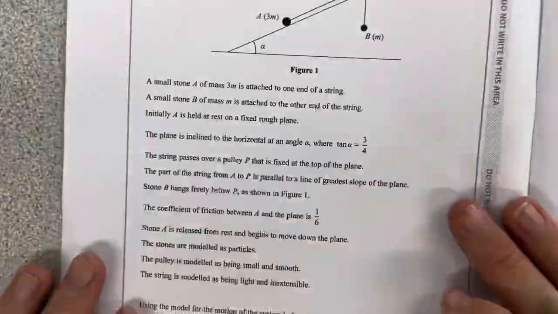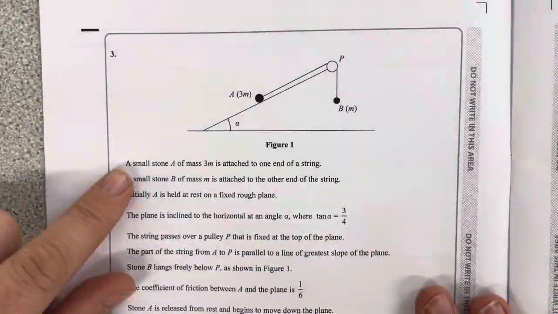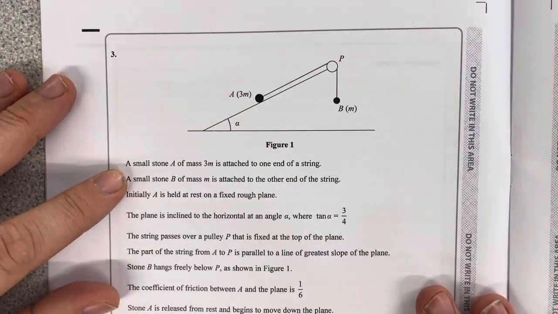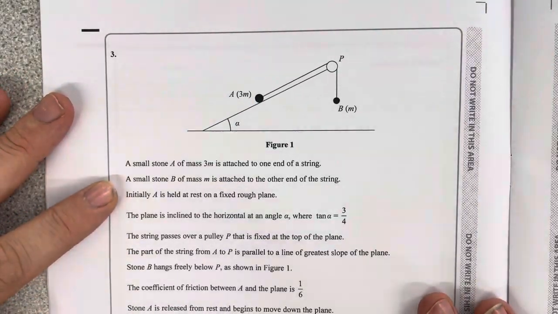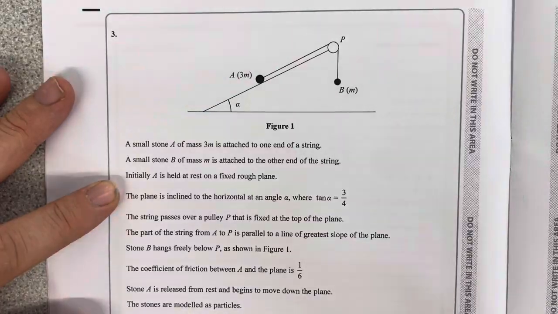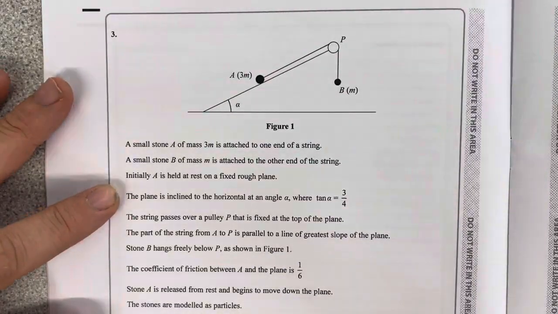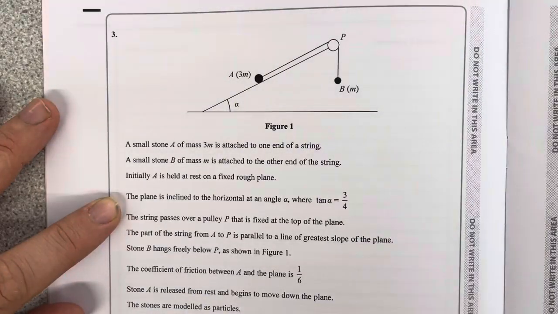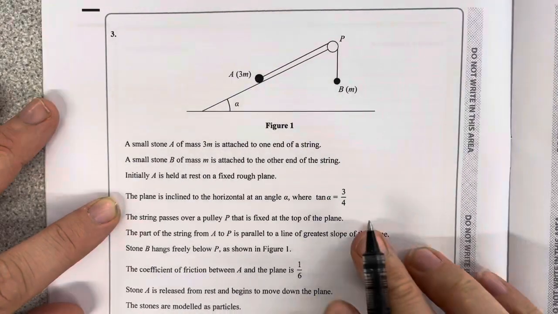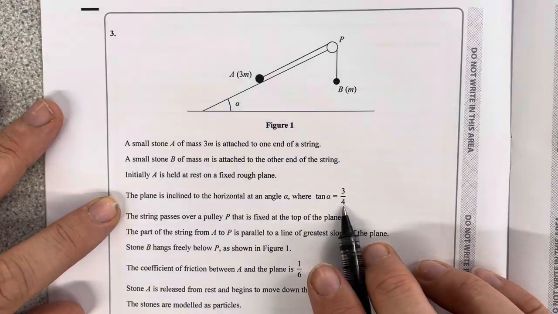Okay, question 3. All right, a small stone A of mass 3m is attached to one end of a string, and a small stone B of mass m is attached to the other end of the string. Initially, A is held at rest on a fixed rough plane. The plane is inclined to the horizontal at an angle alpha, where tan alpha is 3/4. So actually, it's exactly the same angle as we had in the previous question.